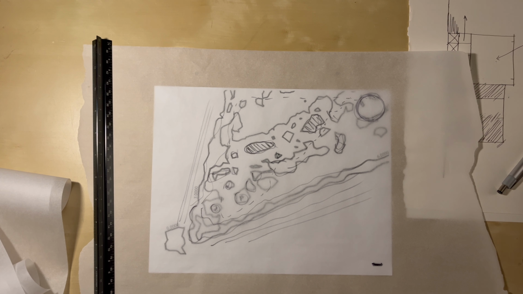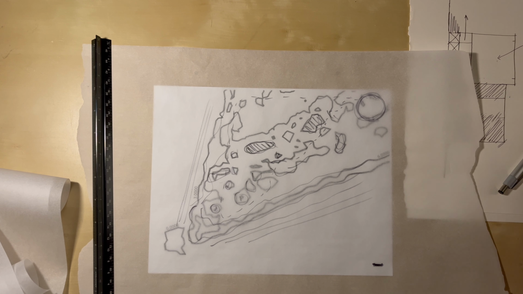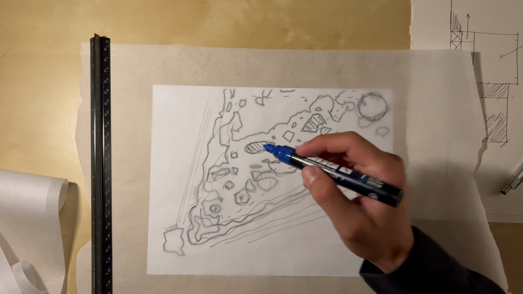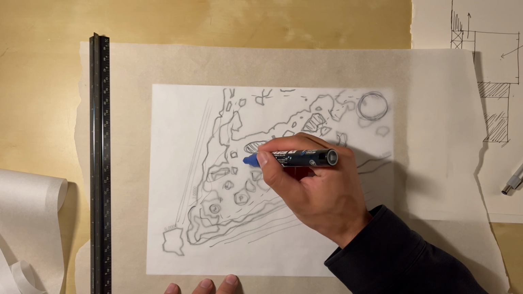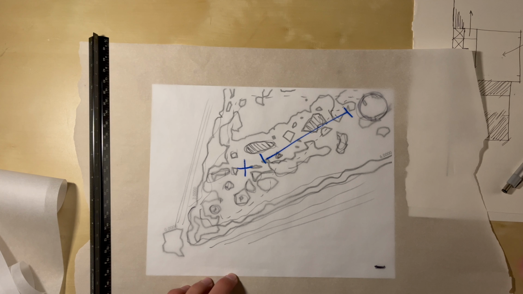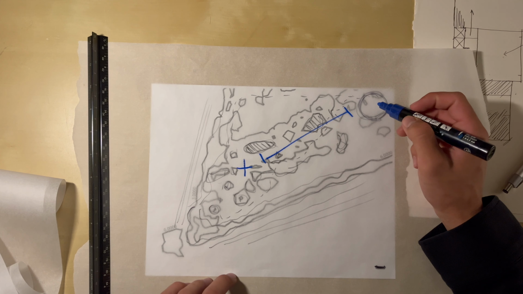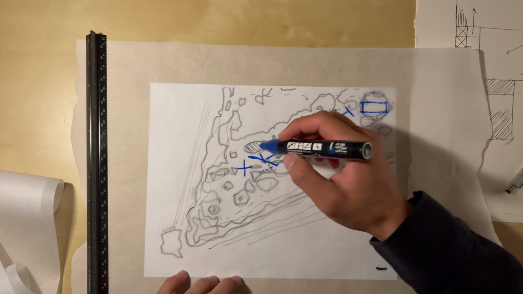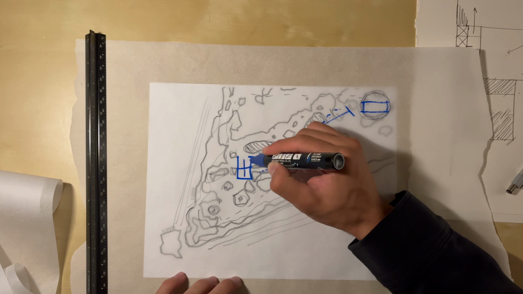What I'm visualizing that we do is we set the building somewhere right around here. That creates enough of a separation here. It follows that natural path that exists here that leads to the building.